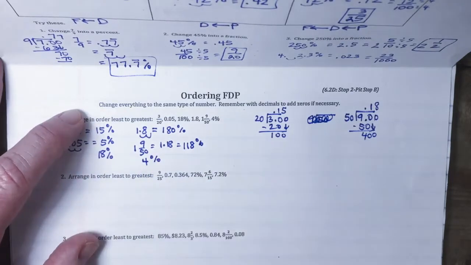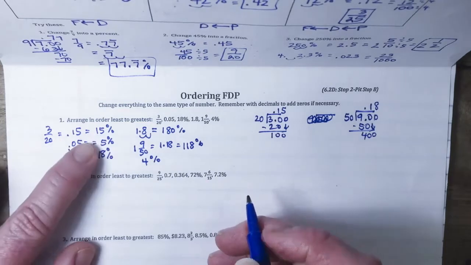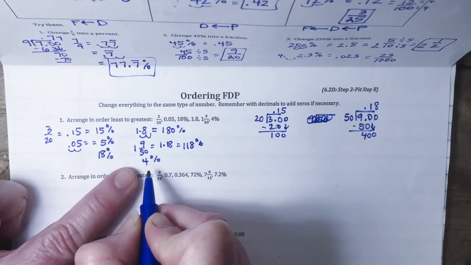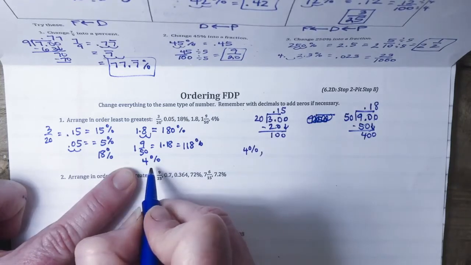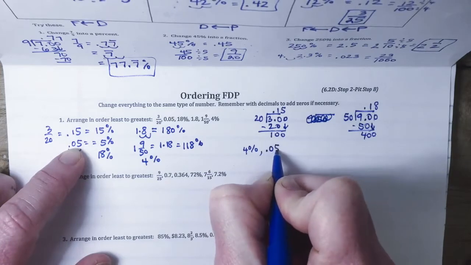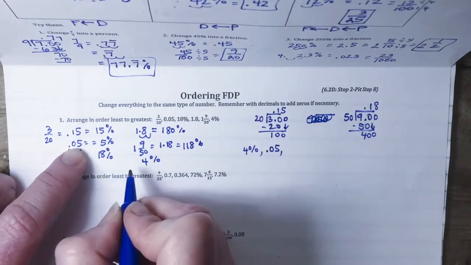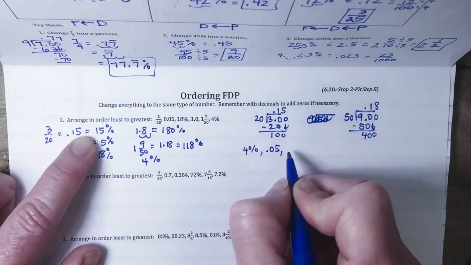All right, so I'm supposed to order these least to greatest. So I'm going to start with the smallest percent, which looks like 4% here. So that's my first thing. And then after 4% would be 5%, which actually started off as 0.05. So I'm going to rewrite it like that.